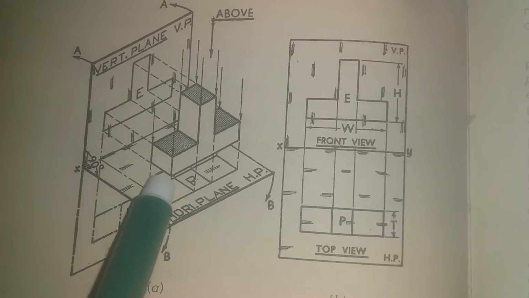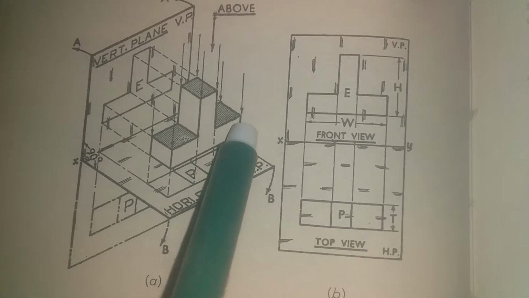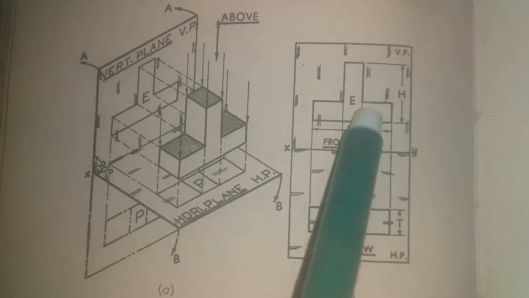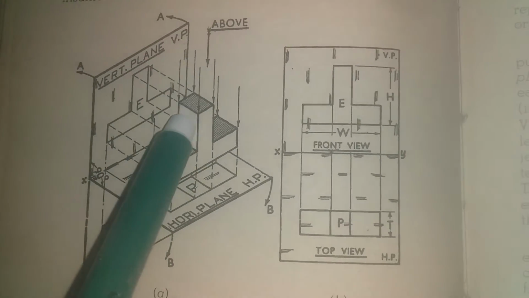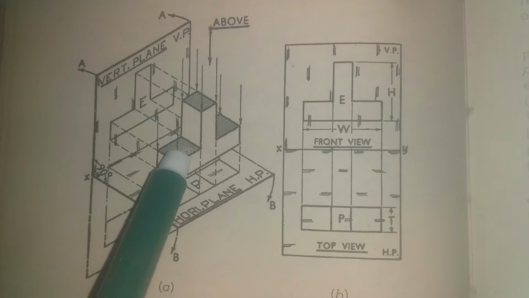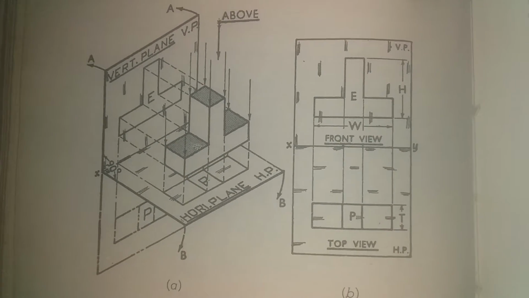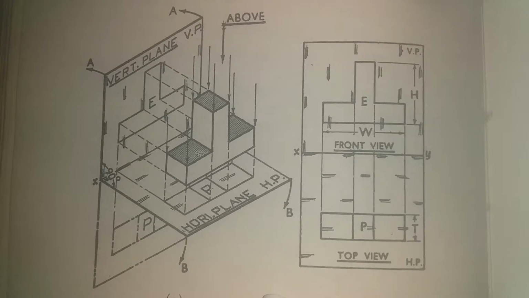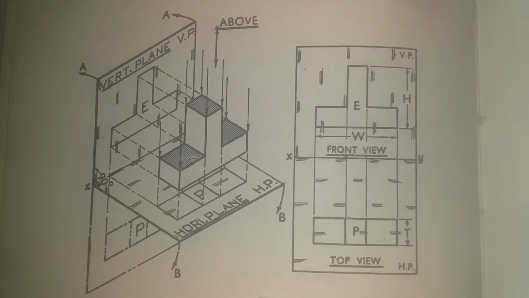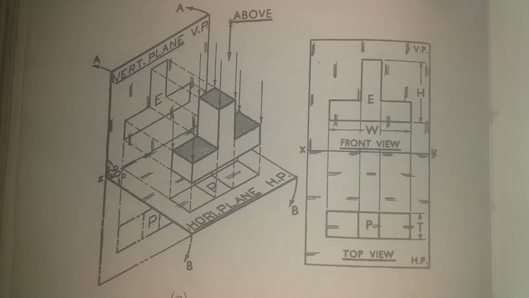We get the thickness and the width. So that means it's like we are observing the top view of the object. So only one view is not sufficient to describe the object. You need both the front view and the top view.